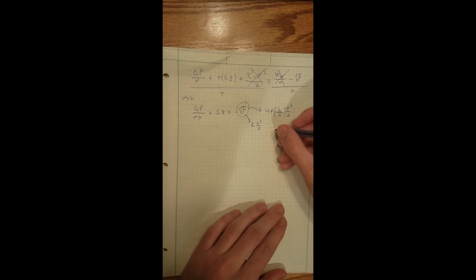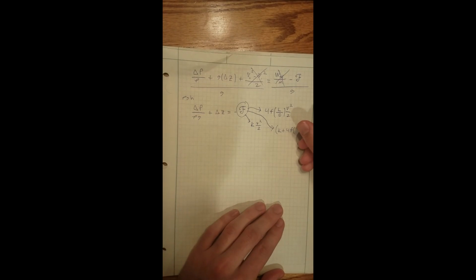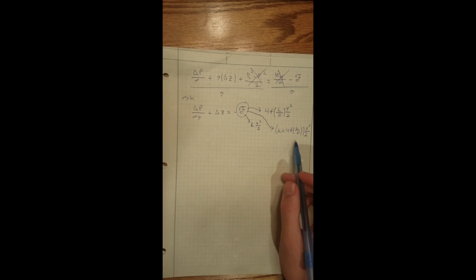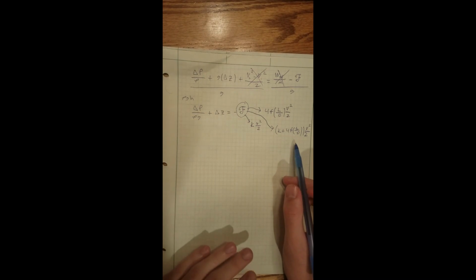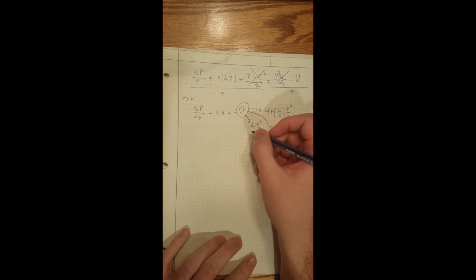You can have K plus 4F times L over D, times v squared over 2. Now this is going to be particularly useful moving forward, and I'm going to write this all together.